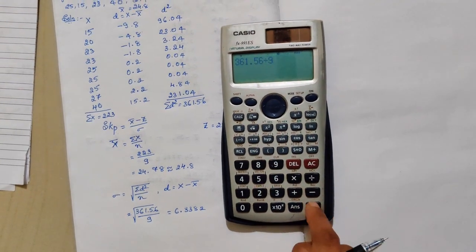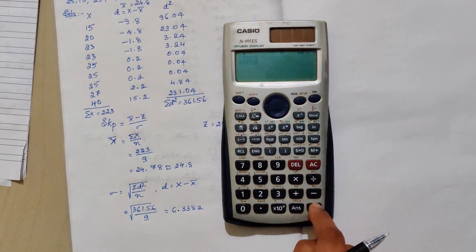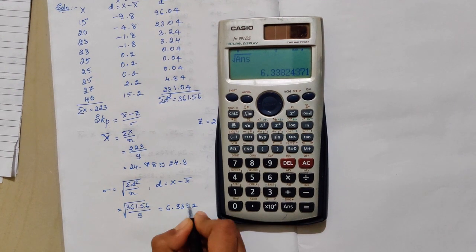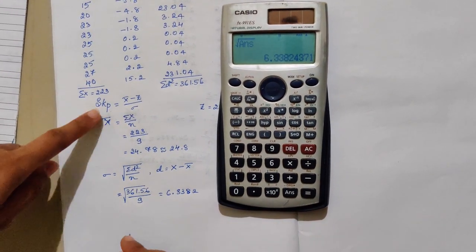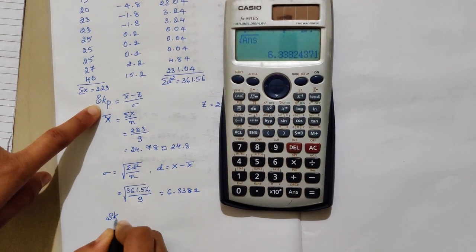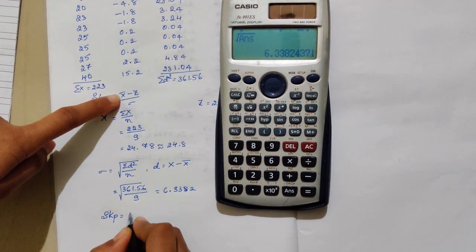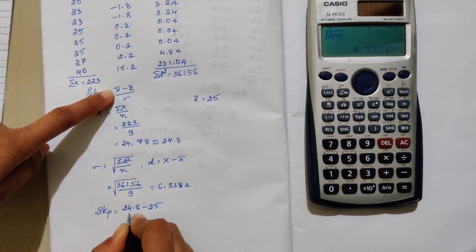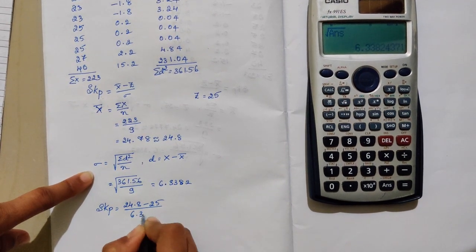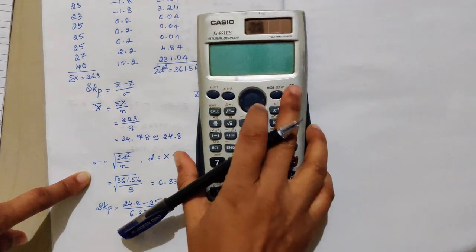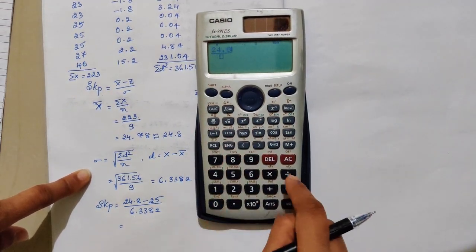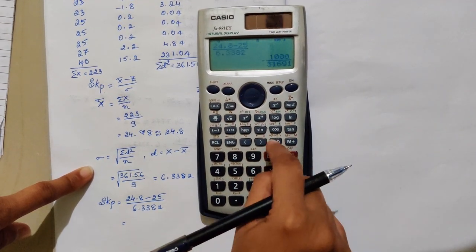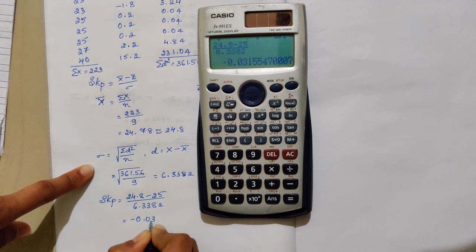That is the square root of 361.56 divided by 9, and we get the answer as 6.3382. So now we have to substitute all the values in the formula, that is SKP equals x bar, which is 24.8, minus z, whose value is 25, divided by the sigma value, which is 6.3382. So we have to simplify. That is 24.8 minus 25 divided by 6.3382. So the answer is minus 0.03155.